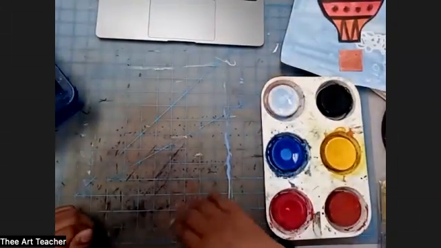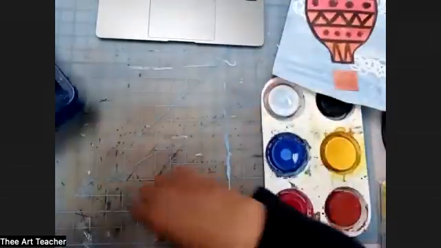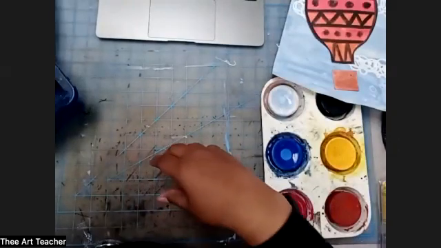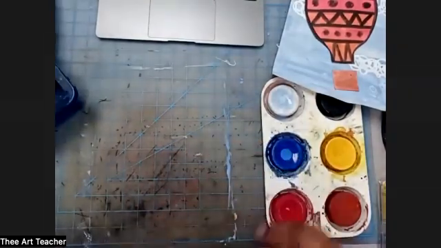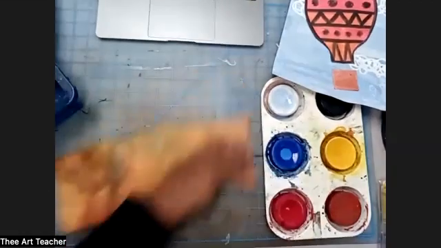I guess I should use my cleaning cloth. Uh-oh, where did I put my cleaning cloth? Or my paint? Oh, there it is. My desk has a lot of art supplies on it. I'm going to go ahead and wipe up this area.